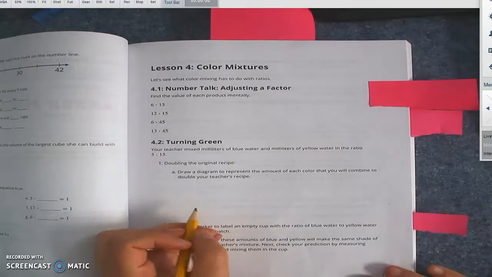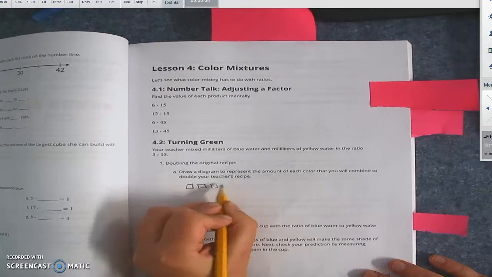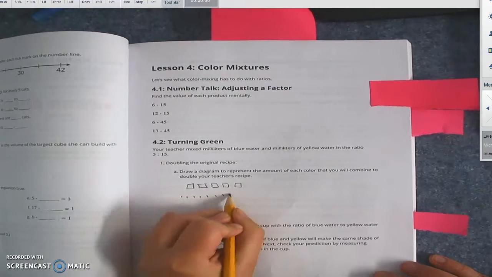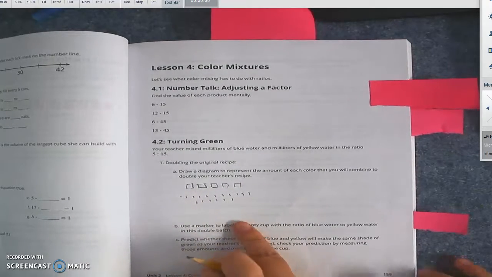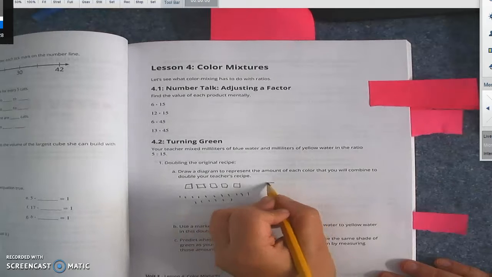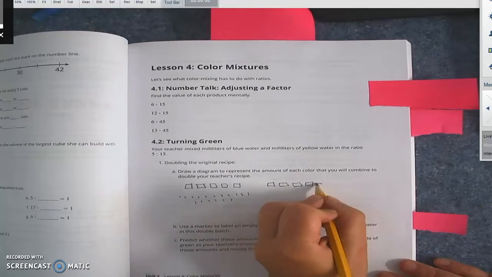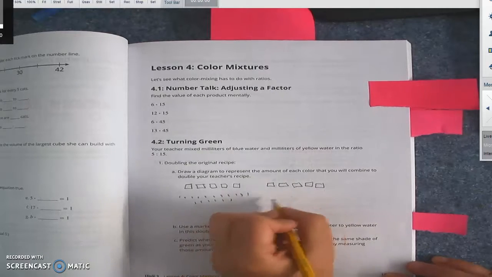So if my original was 5 to 15, 1, 2, 3, 4, 5, and then 1 through 15. So that's one batch. So to double it, I'm going to draw another group of 5 blue and another group of 15 yellow.